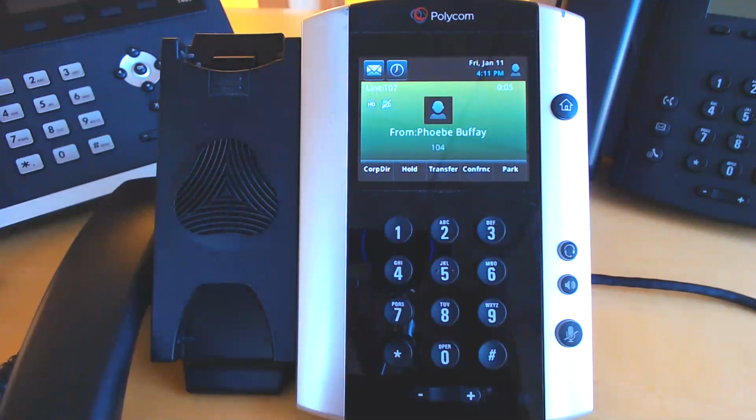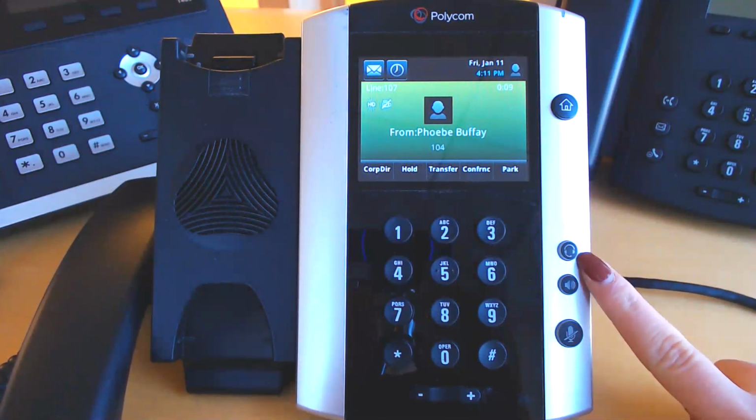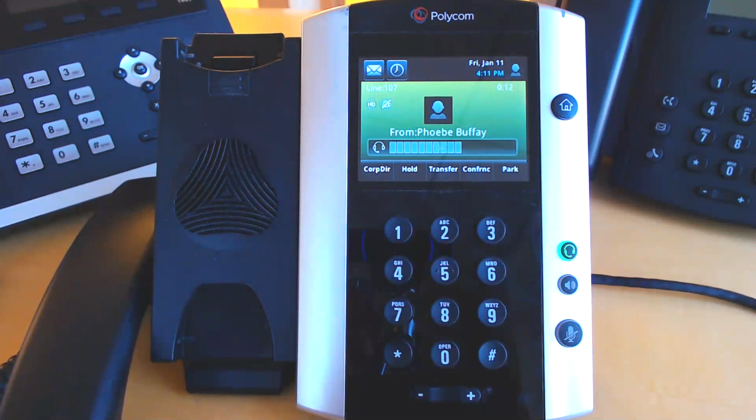Once I'm on a call, I can change my method of audio. I can still click my headset. That's going to light up green when in use. Or I can click the speaker button, which will also light up green.